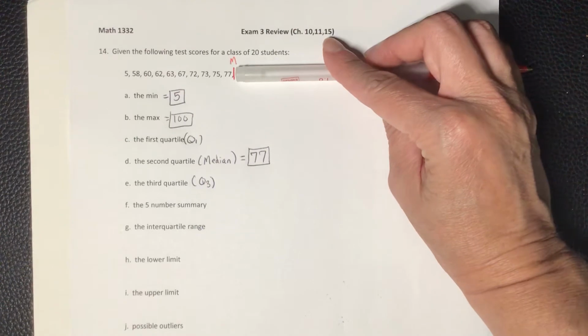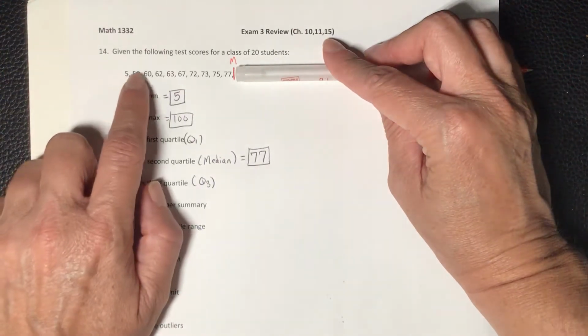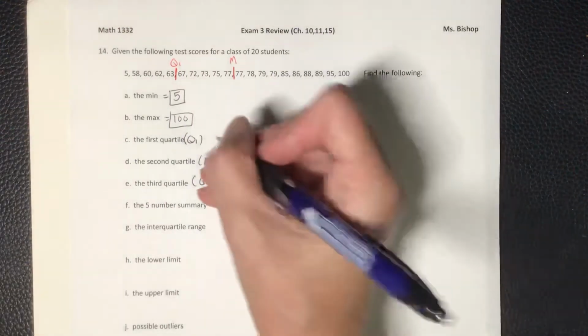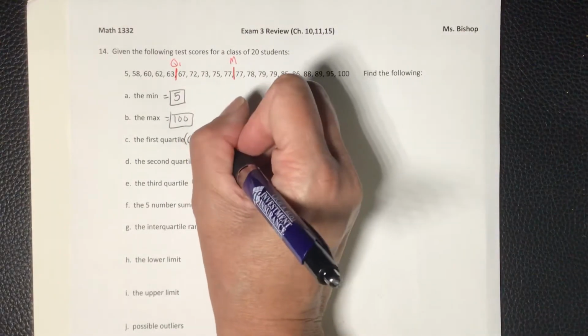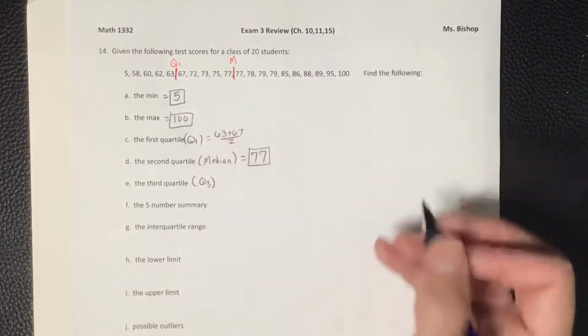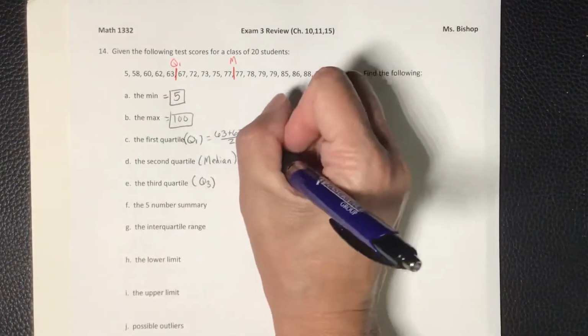So I want to go 5 on either side. 1, 2, 3, 4, 5, and 1, 2, 3, 4, 5. That's going to be Q1. So Q1 is going to be halfway between 63 and 67. If we average those together, think of the number halfway between those, and it should be 65.